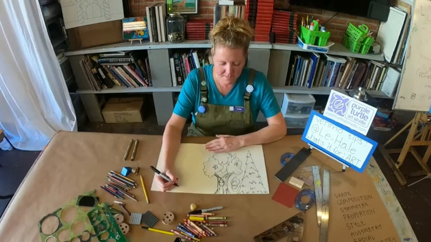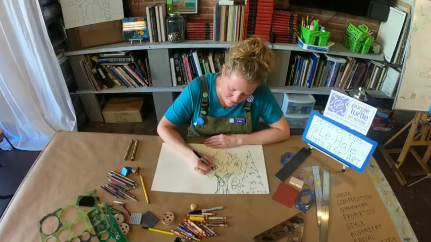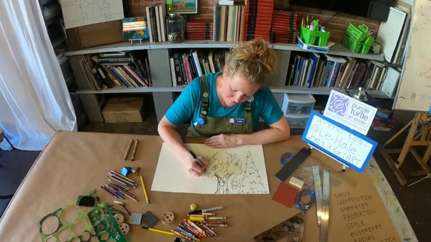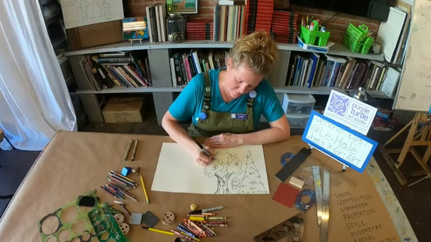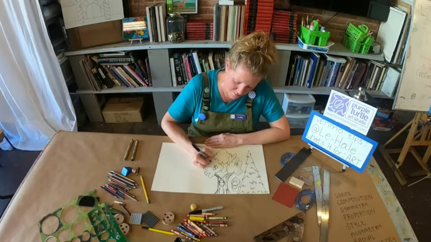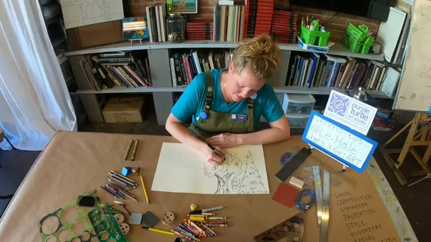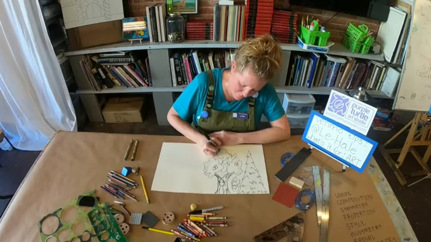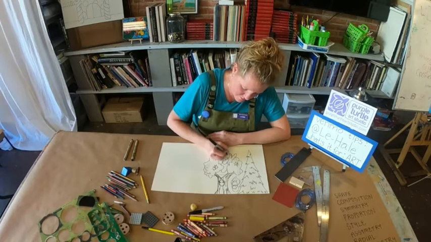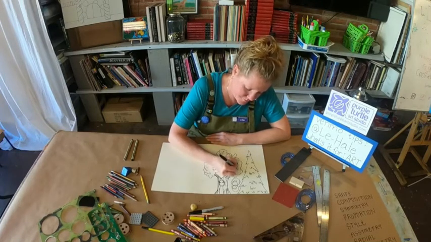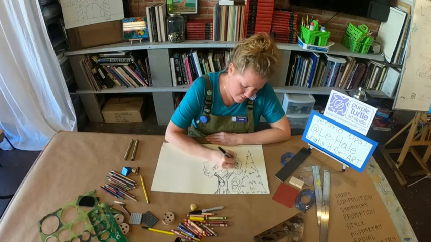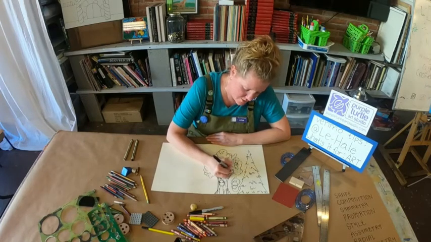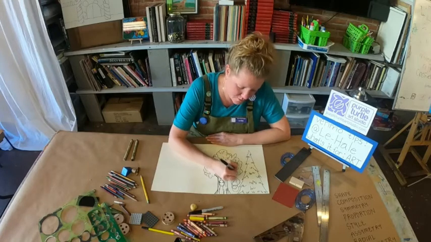All right, I'm gonna add some texture up here in my leaves. I'm gonna leave a little spot somewhere to put a bird's nest. I think we need a bird's nest. That's how we can tell it's a healthy forest, right? Lots of birds, animals. Hope there's no scary animals in this forest.